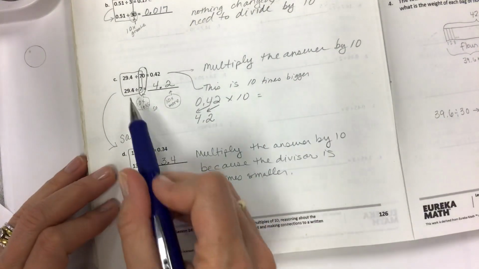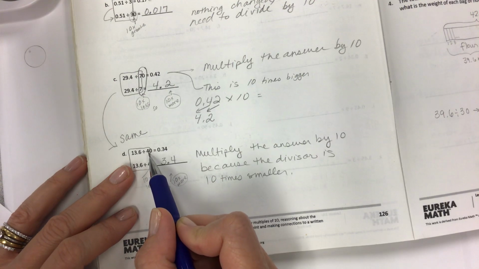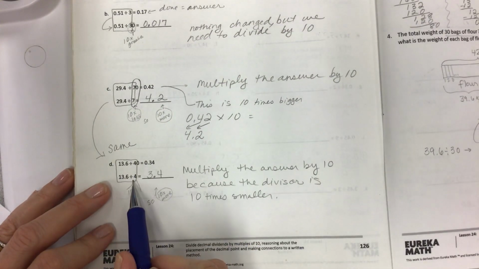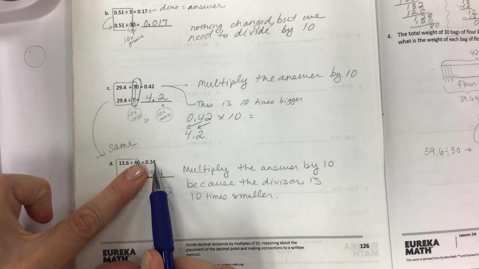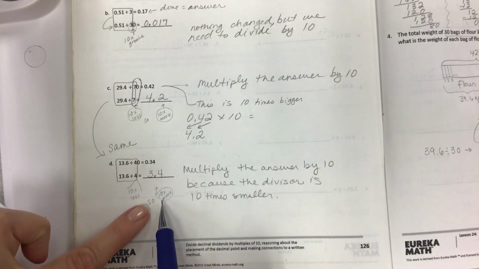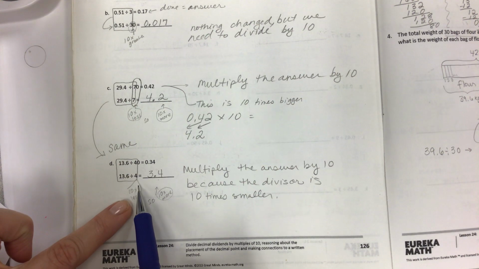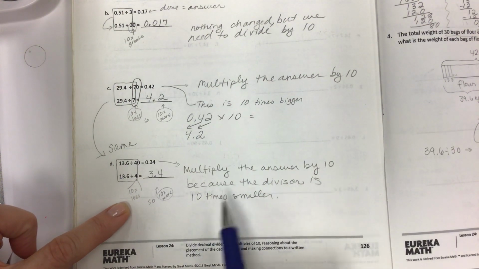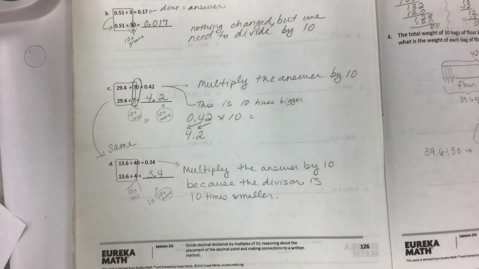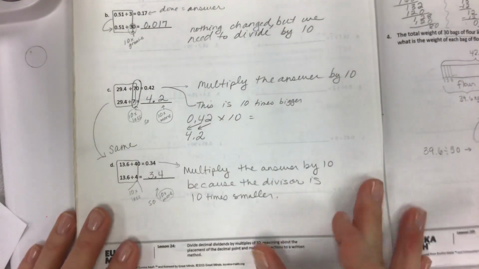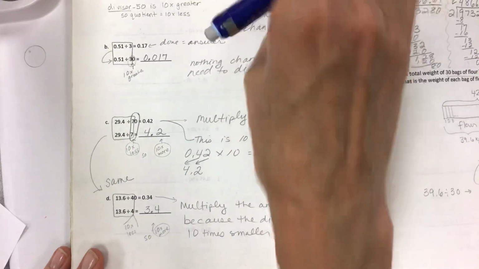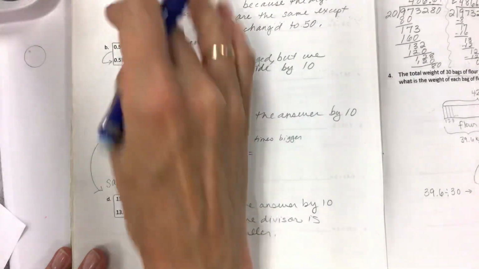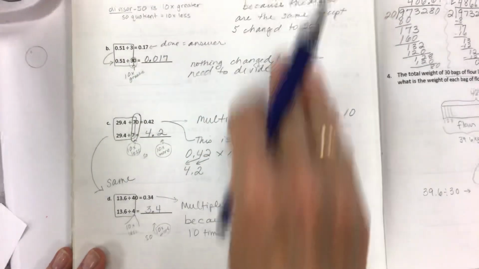Finally, on the bottom of this page, this is the same as this one, where I have a larger dividend on top and then a smaller dividend on the bottom. If this is the actual answer, my final answer should be 10 times more than what I had initially, because this is 10 times less. So multiply this answer by 10 because the divisor is 10 times smaller. So this is all the reasoning, okay? If your teacher says, oh, write this, this is where the answer is, okay? I could care less about this. This is what the answer is, okay?